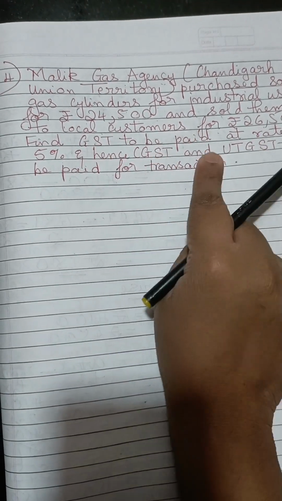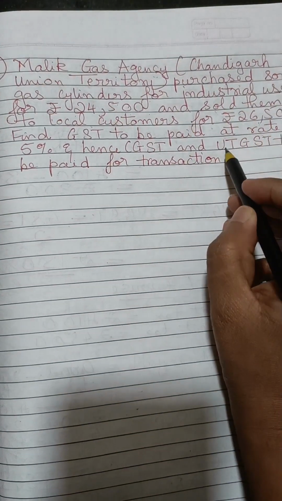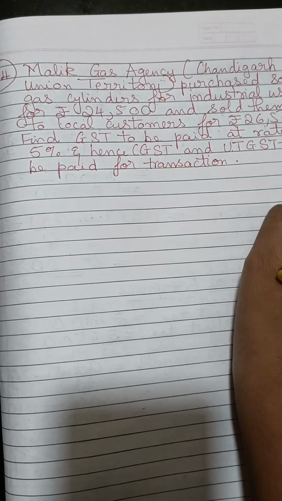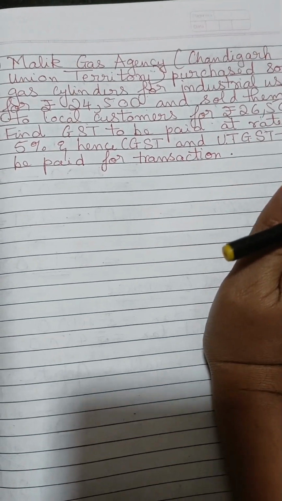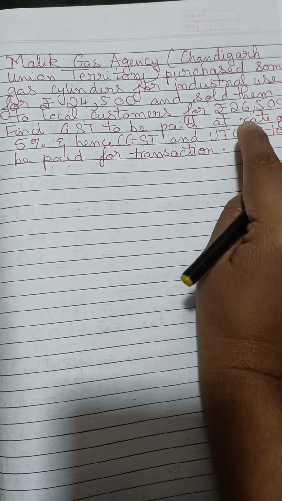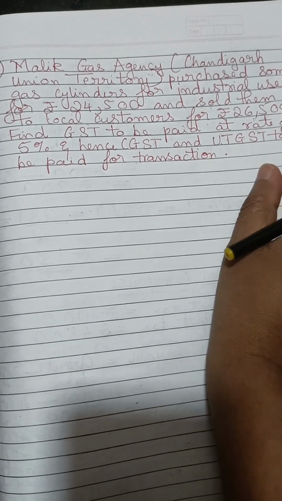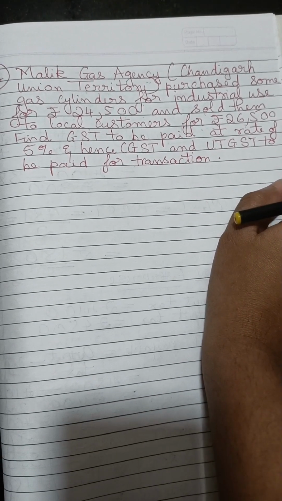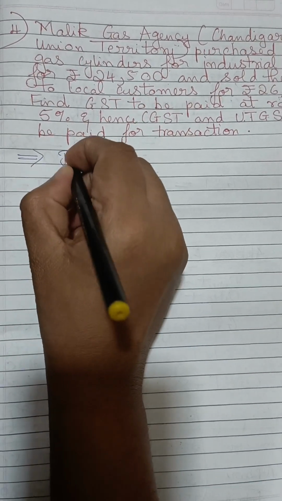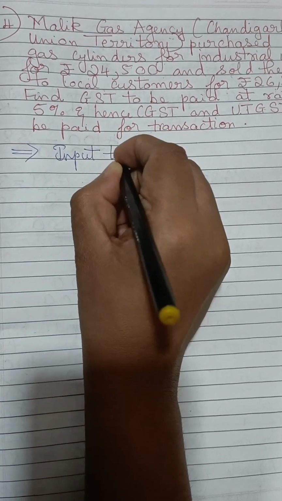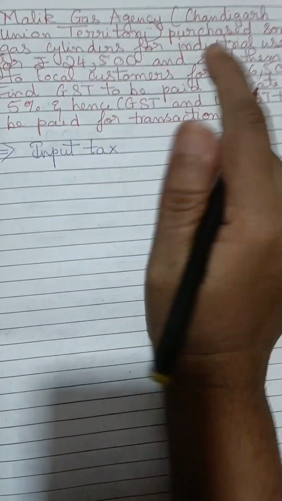So find GST to be paid at the rate of 5% and hence find the CGST and UTGST. What is UTGST? You have heard previously what CGST and SGST are. But what is UTGST? UTGST means Union Territory GST. So instead of state SGST, we use UT, Union Territory, to be paid for this transaction. First, what we will find is input tax, because they have given us the total amount and told us to find the GST at 5%.